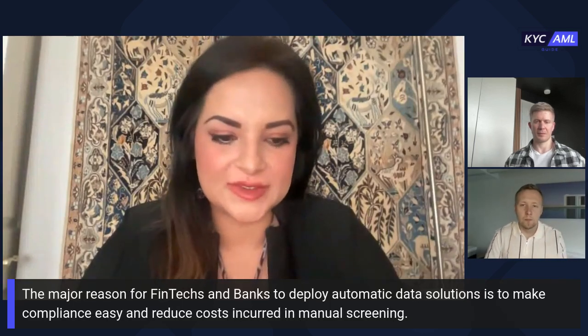So regarding automation then, while fintechs and banks deploy automatic data solutions to simplify compliance and reduce manual screening costs, to which extent do these solution providers rely on manual researchers for data extraction? Alia? You need the manual researchers, not for the data extraction. That can be automated, and wherever things can be automated or technology can be used, we should use it.